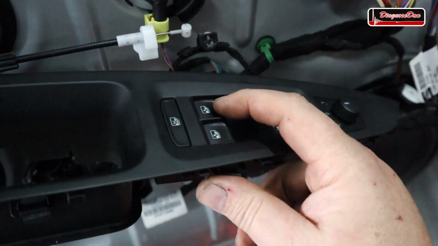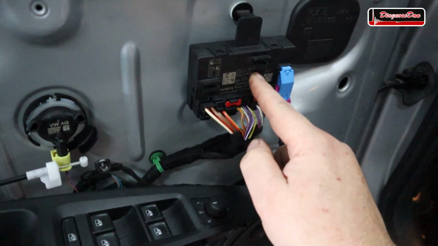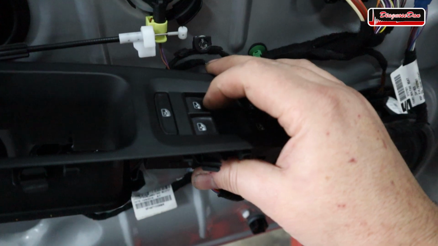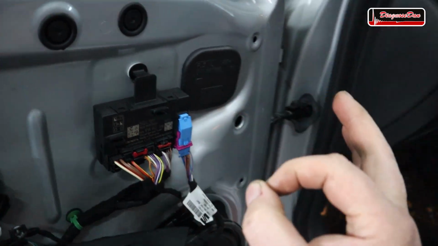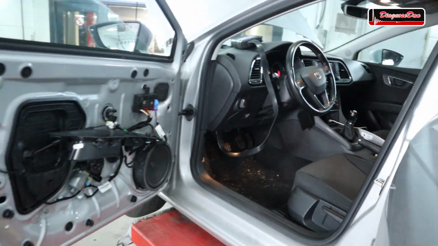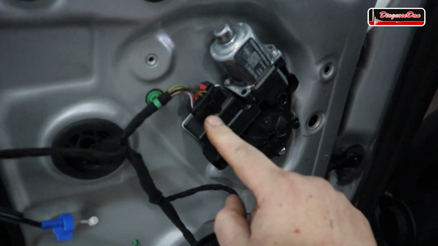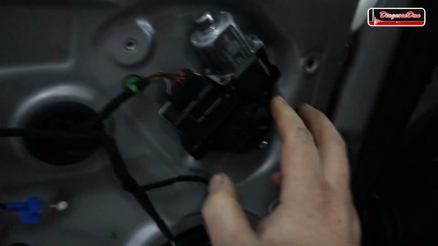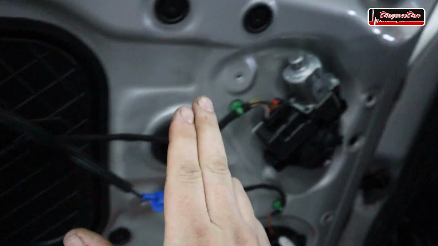So when we push a button like this, that button is directly connected to this box, and this module now knows, hey, the driver wants this window to roll down. It then sends a message, a package of data, to a module in the rear, and that is located right here. This module is told, hey, the driver wants this window to roll down, and it then activates this motor. Right now, it does not.